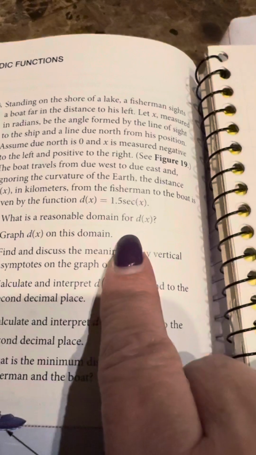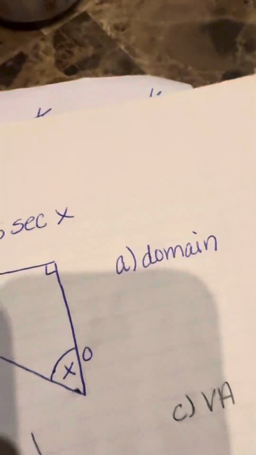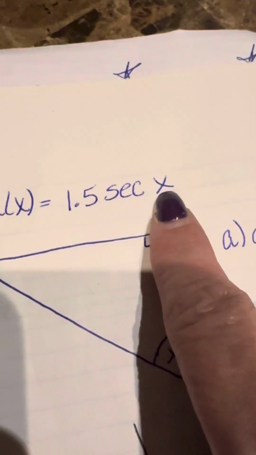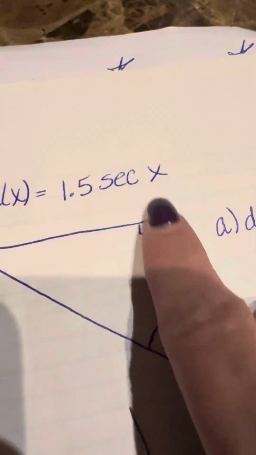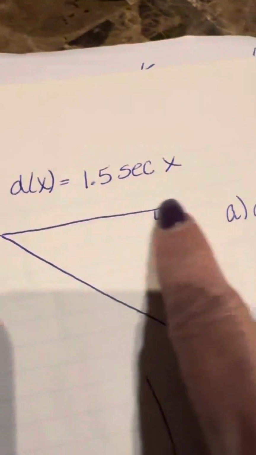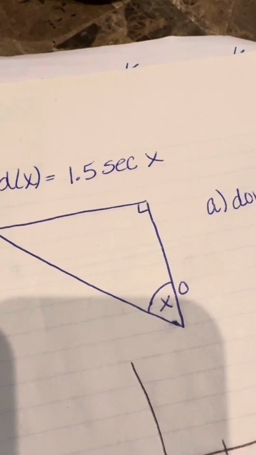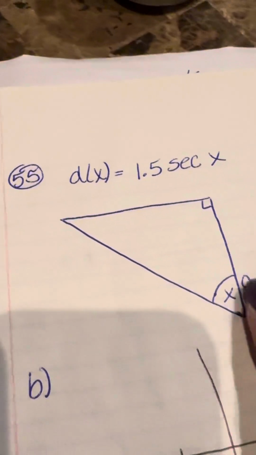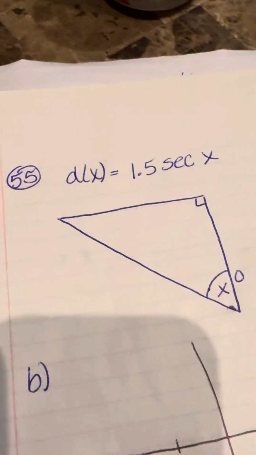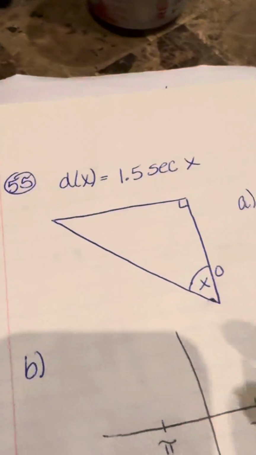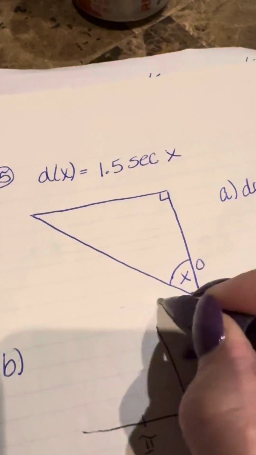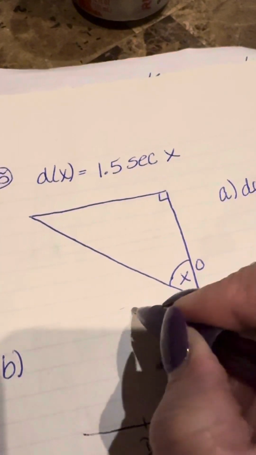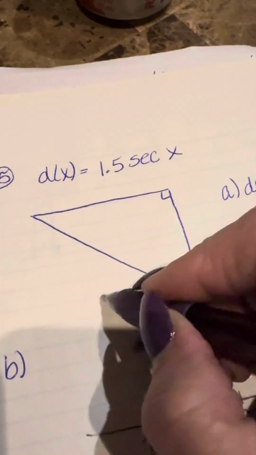The first thing they want to know is what is a reasonable domain for that. So basically they're saying, what are possible values we can put in there? How far to the left and how far to the right is he going to be able to see? Well, technically this can keep getting further and further, and this can get more and more negative until theoretically it would reach this point right here, which would be negative pi over 2.